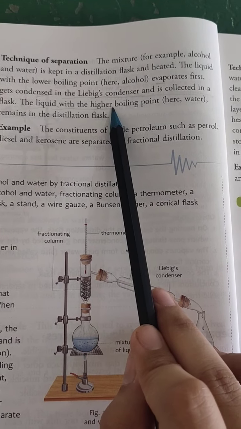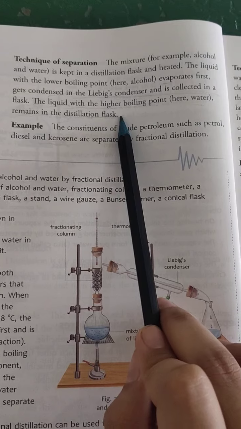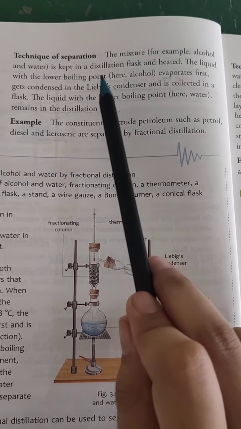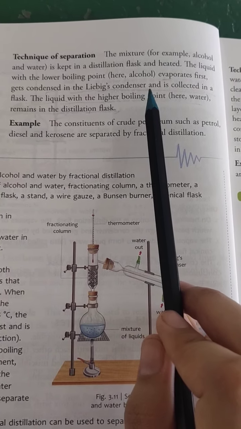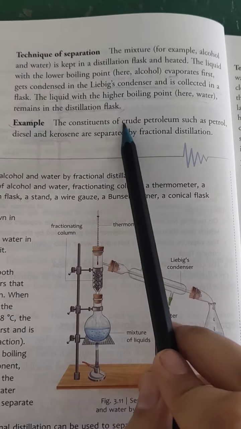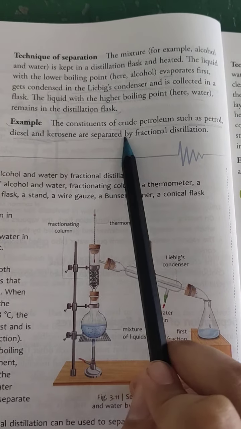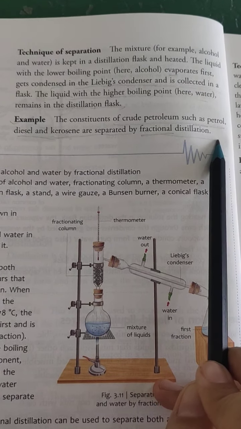The liquid with the higher boiling point, that is water, remains in the distillation flask. This is the way we separate the miscible mixture of water and alcohol. For example, the constituents of crude petroleum such as petrol, diesel and kerosene are separated by fractional distillation.